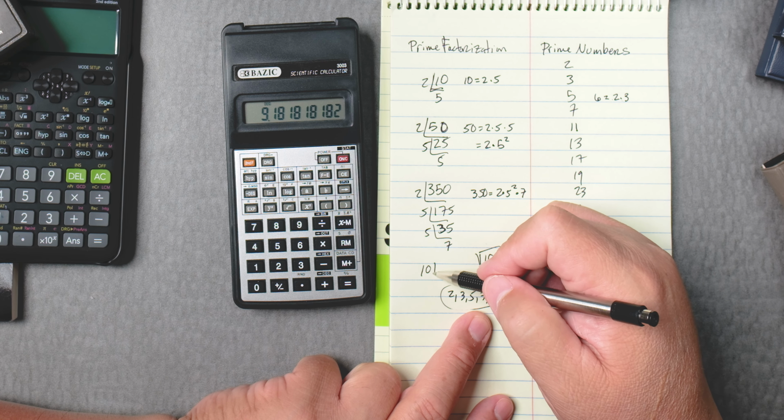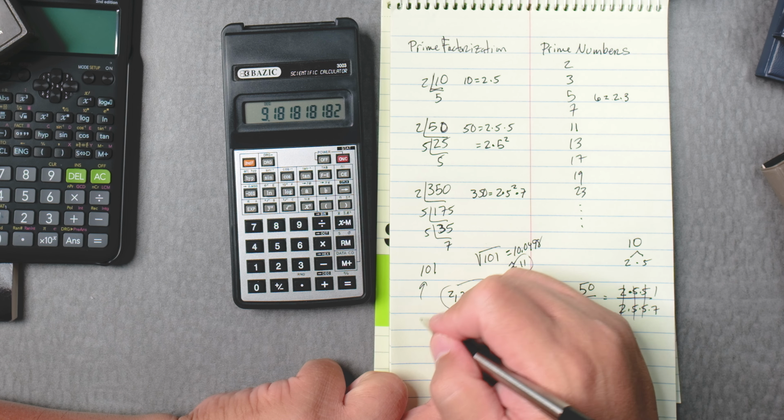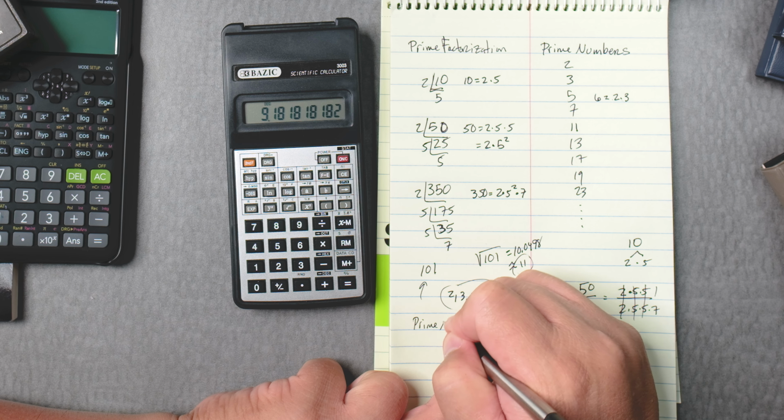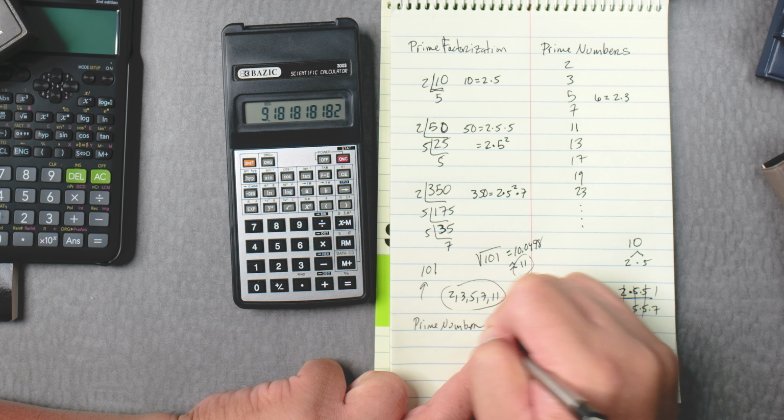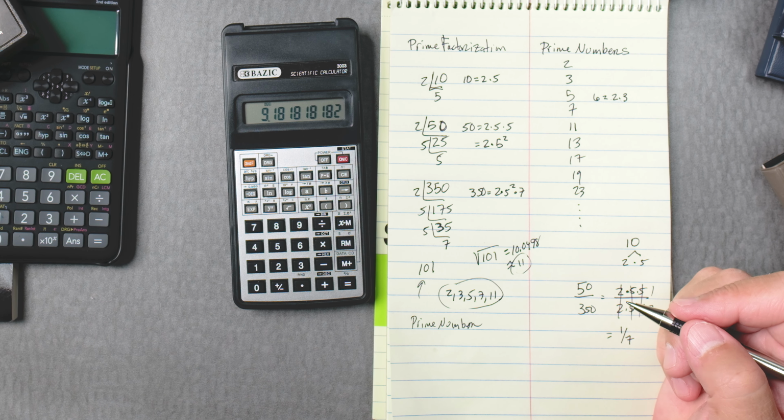None of these numbers will go evenly into 101, so this is a prime number. Very important to know what number to stop on. We don't want to use more prime numbers than necessary to figure out if it goes into it. By taking the square root, we can figure out up to what number we can use.